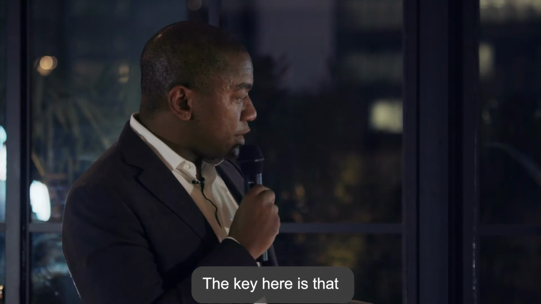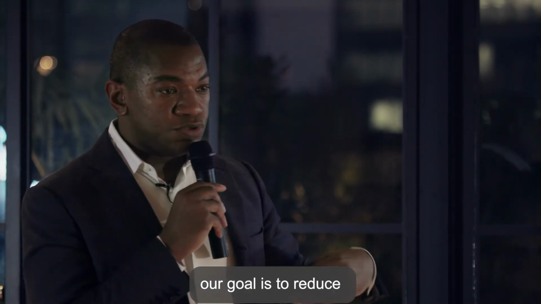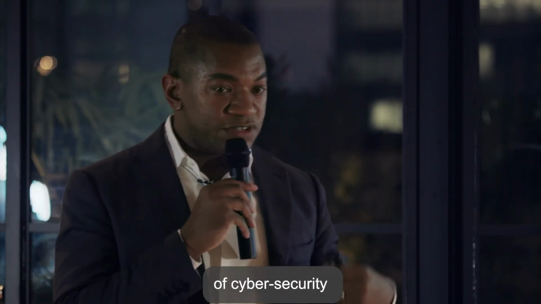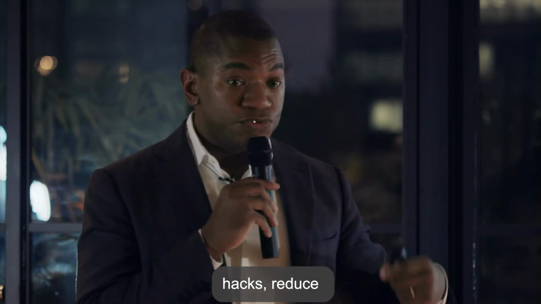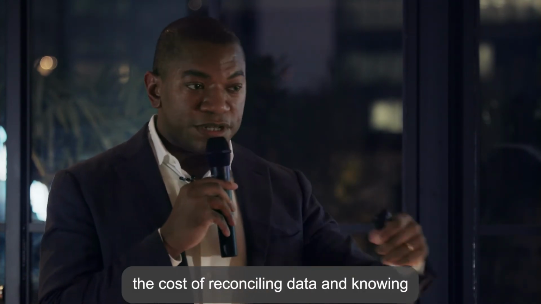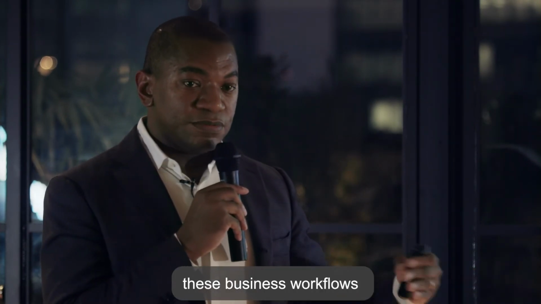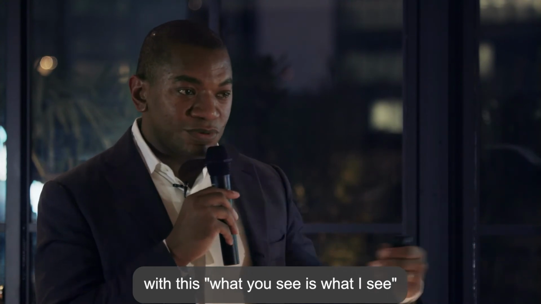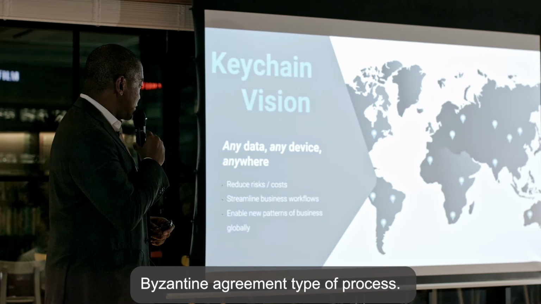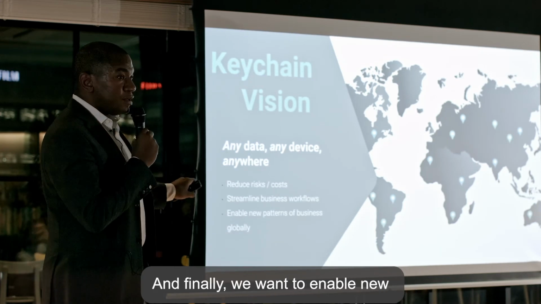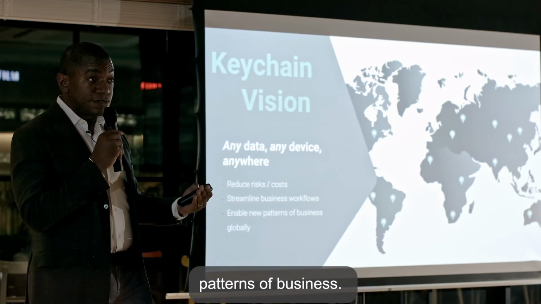And the key here is that our goal is to reduce risk, the operational risk of cybersecurity hacks, reduce cost of reconciling data and knowing what state your transaction is. We want to streamline these business workflows with this, what you see is what I see, Byzantine agreement type of process. And finally, we want to enable new patterns of business.